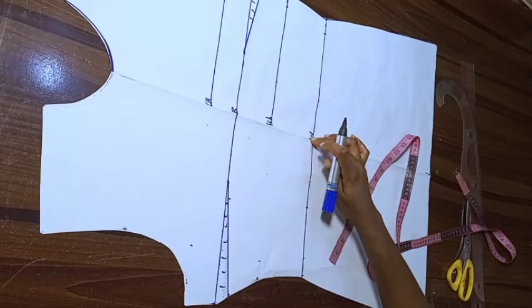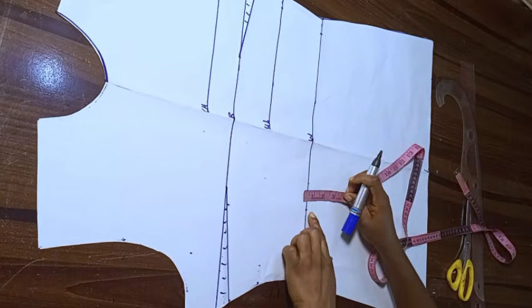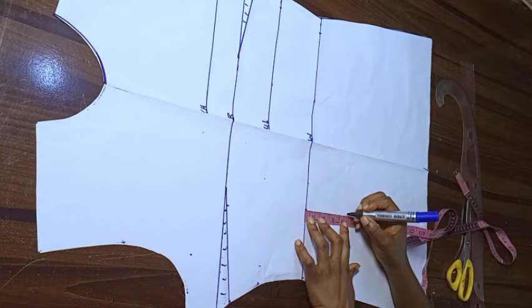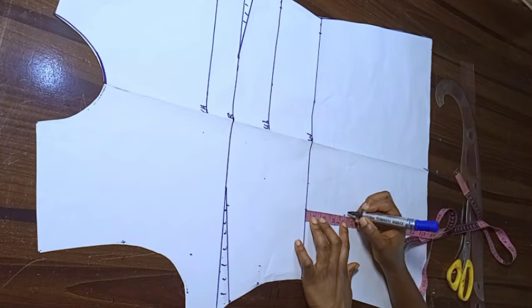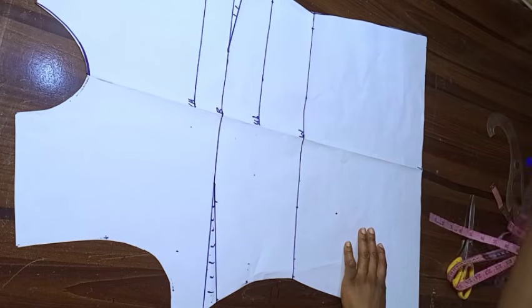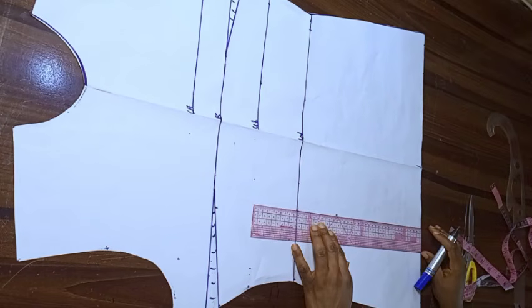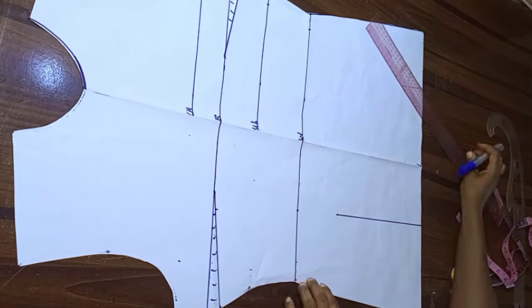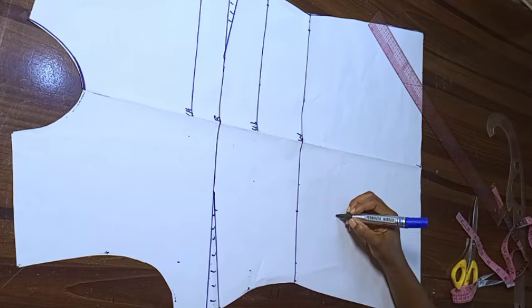Then from that midpoint, I'll come down by 4 inches. From that 4 inches point, I'll connect it down to the full length. I'll mark it straight to the full length. And this is what I have, okay?